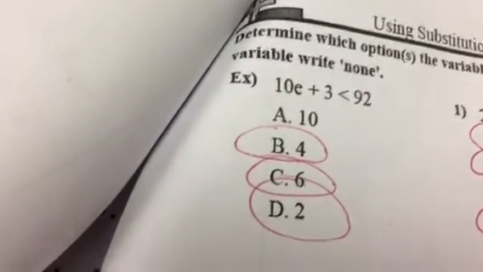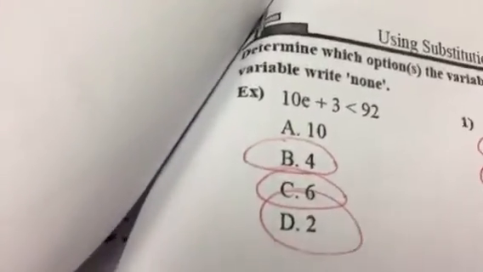All right, next is on page 11. I'm just going to get to that page. All right, so page 11, I'm just zooming in on the first example. It says determine which option or options the variable e could be. If none of the options could be the variable, write none. So this example was already done for you, but I circled the answers just so you could see.